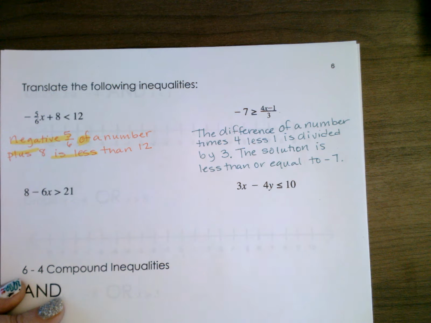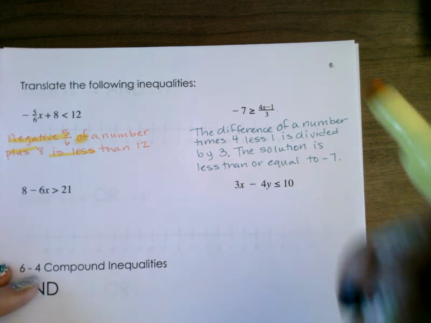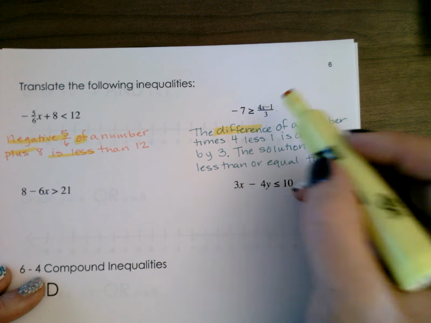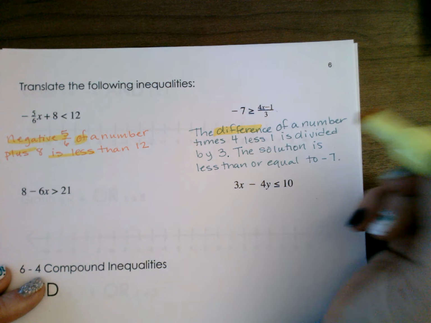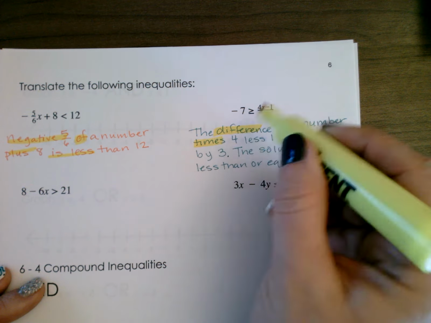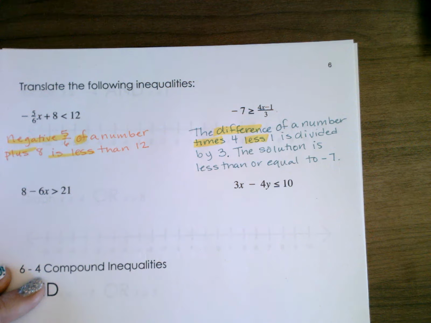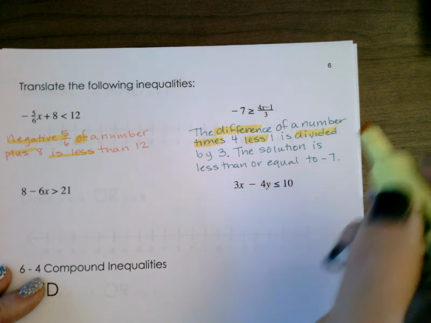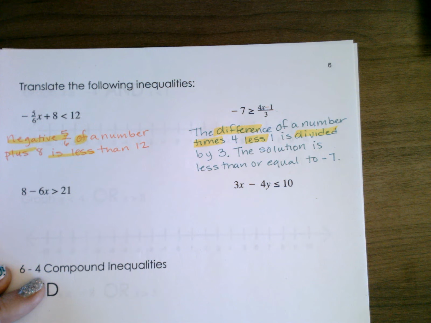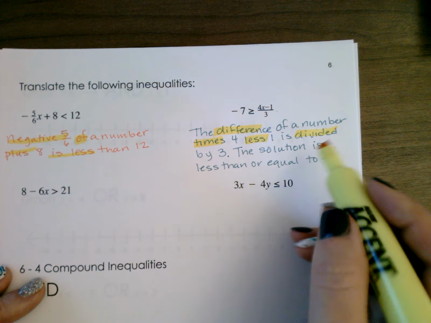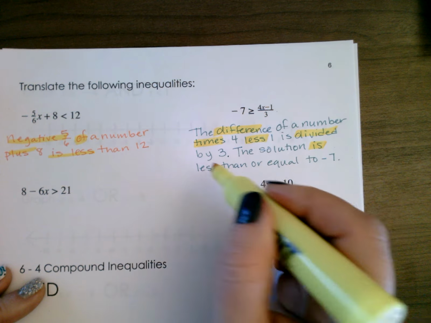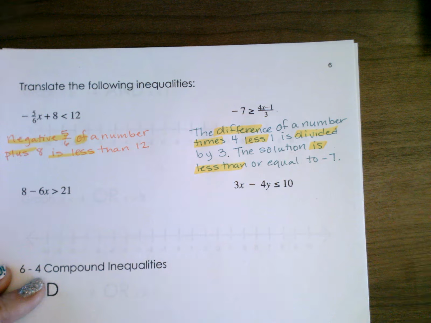So we have the difference that tells me we're going to group things together of a number times 4, less 1 for subtraction, divided by 3. The solution is, I use the verb, less than or equal to -7.